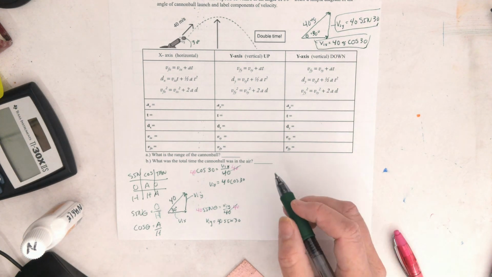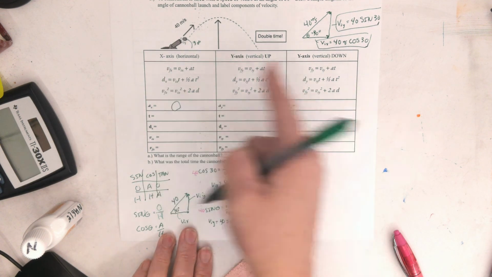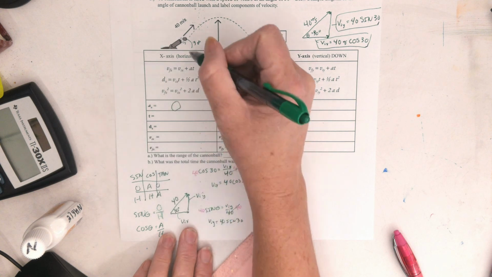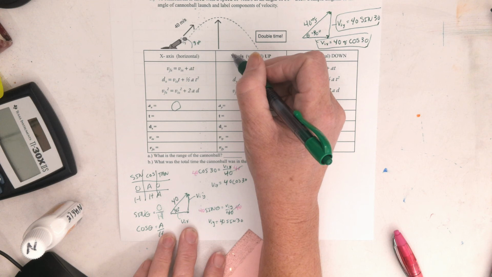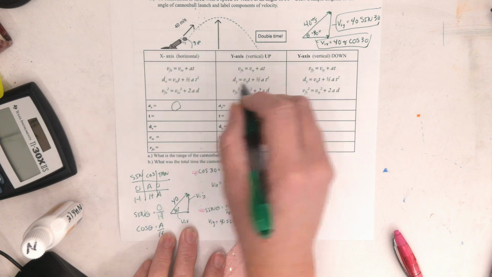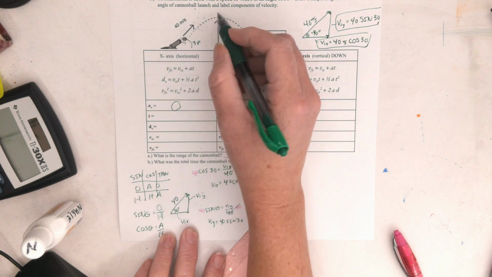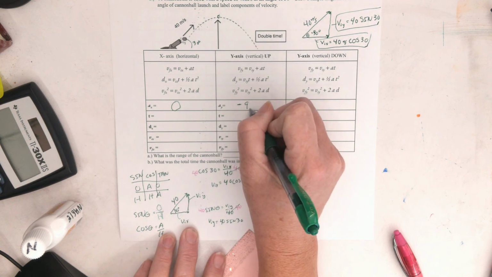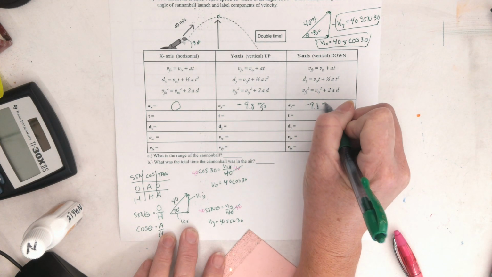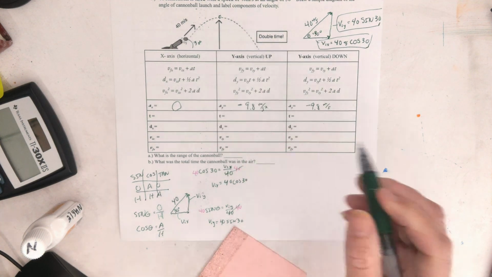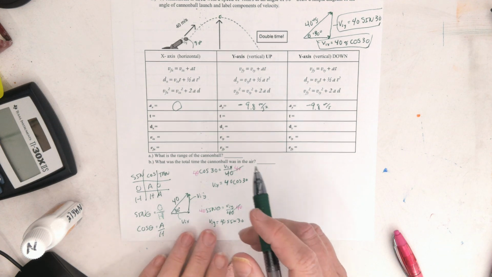All right, now let's see if we can fill in this chart. Horizontally, there is never any acceleration and no movement. Even though the ball's going up and down, decelerating going up and accelerating when it goes down. In the y-axis, going up, it's negative 9.8 meters per second squared. Going down, same thing, negative 9.8 meters per second squared. So we're going to have to break this up into 3 parts.